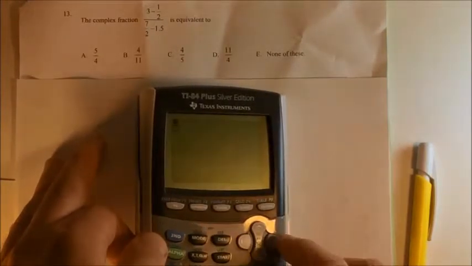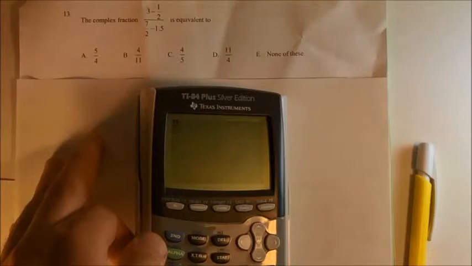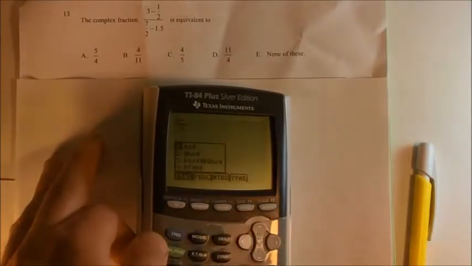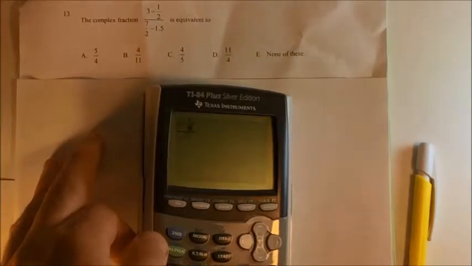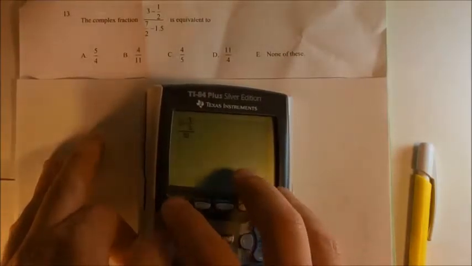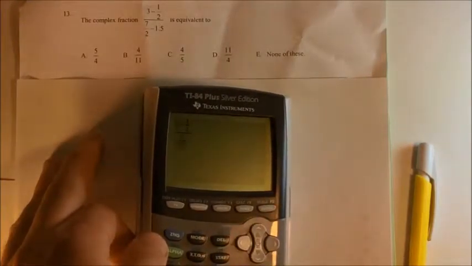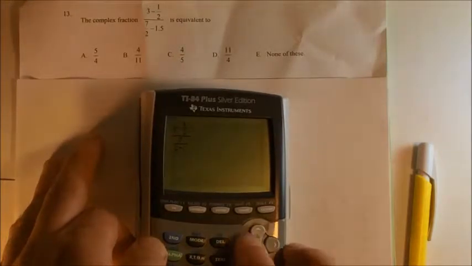So let's set up my fraction. Up top I've got 3 minus another fraction, 1 over 2. On the bottom I've got a fraction, 7 over 2 minus 1.5.